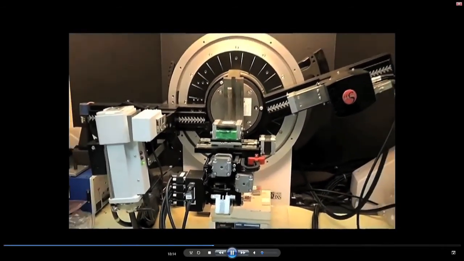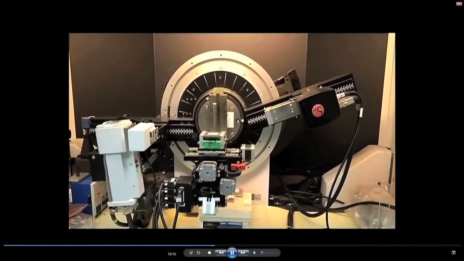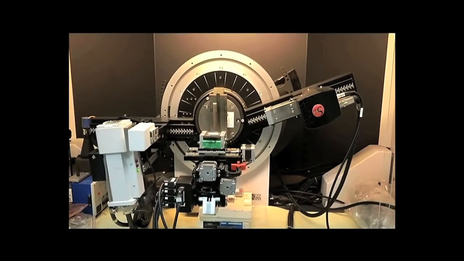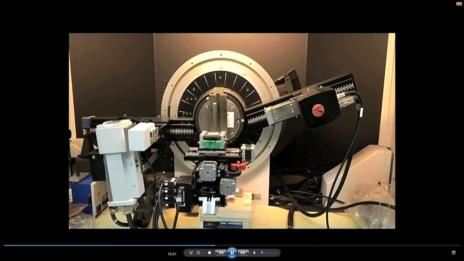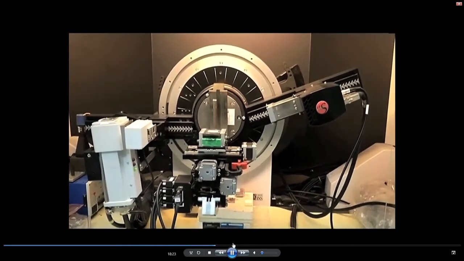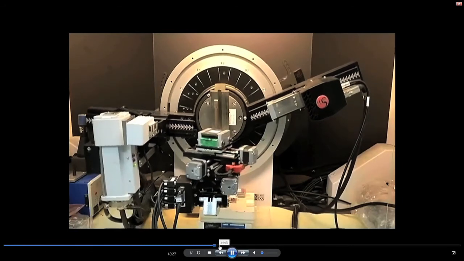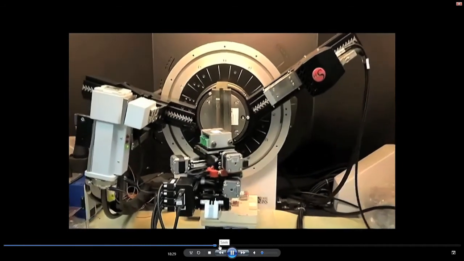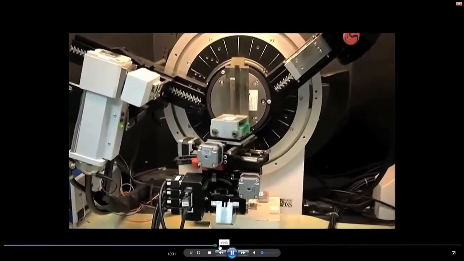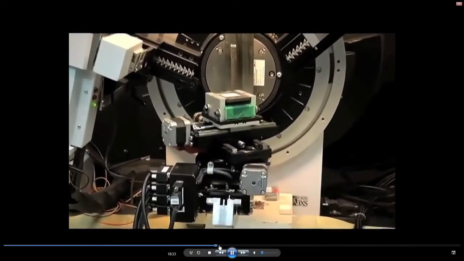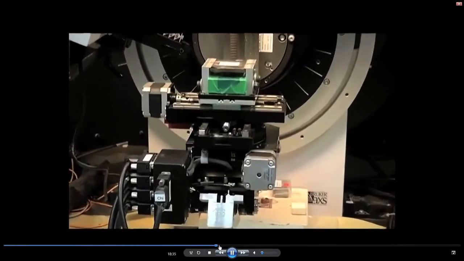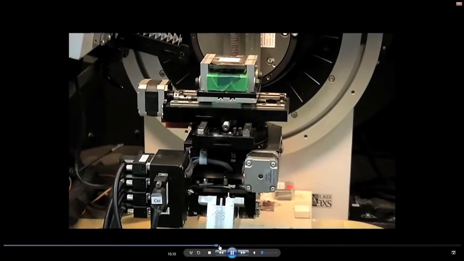The sample being used is, I think, alpha silicon oxide powder, and you will see the kind of diffraction data which will be obtained from this experiment. You can see that specimen rotation is completely 360-degree.